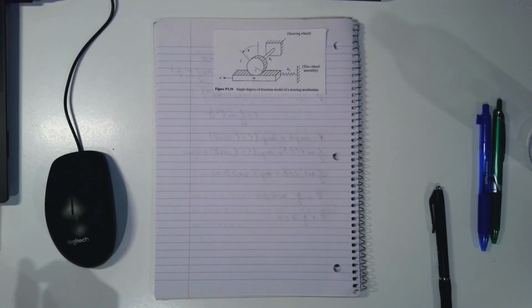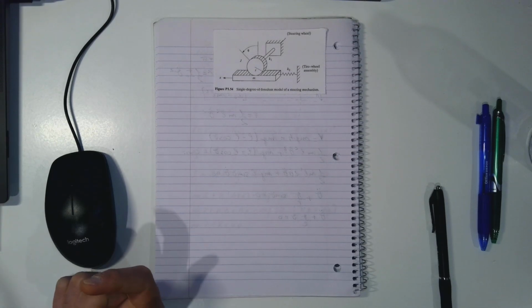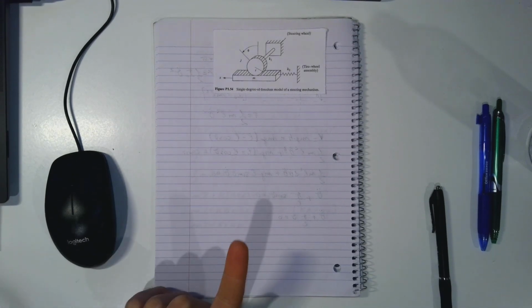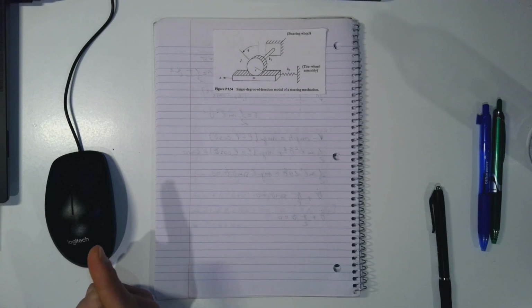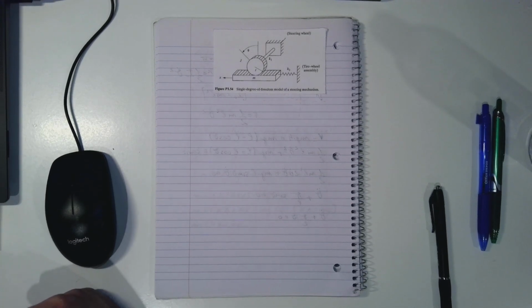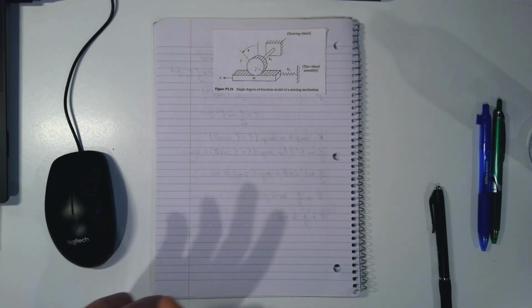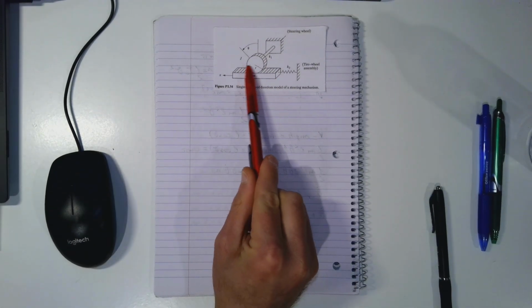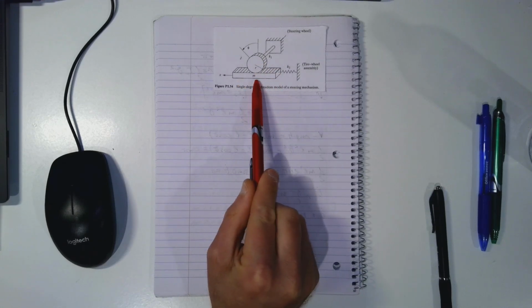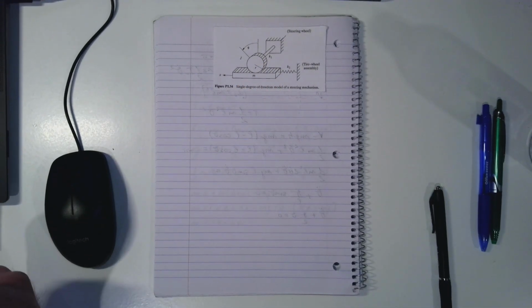There is another thing we have to pay attention to: we need to determine how many degrees of freedom we have in the system. Even if it looks like we have one translation and one rotation, which seems like 2 degrees of freedom, in reality we have only 1 degree of freedom, because these two quantities, the rotation of the disk and the translation of the mass, are related to each other.